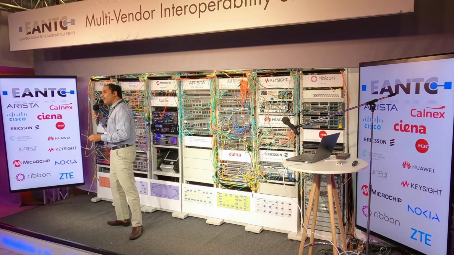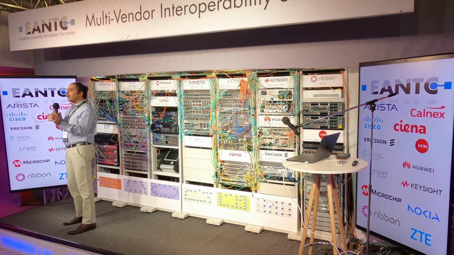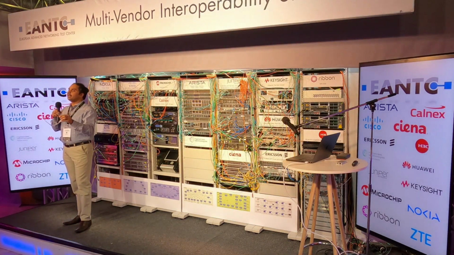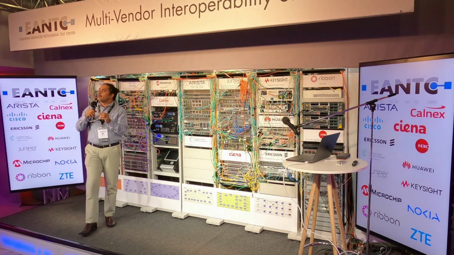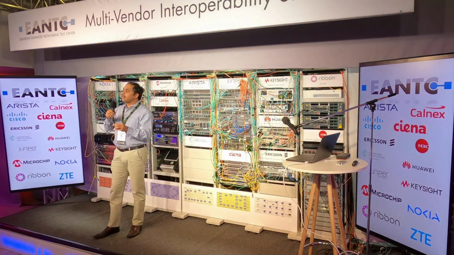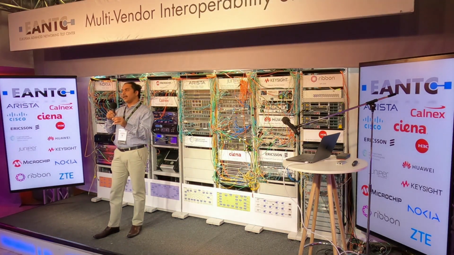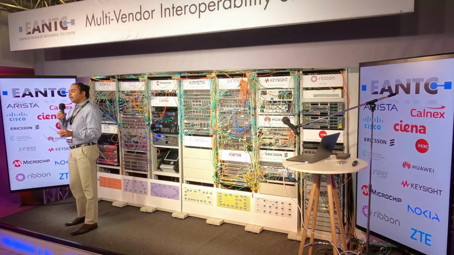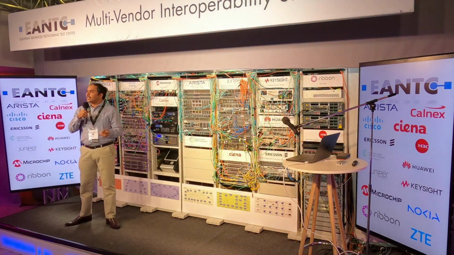The overlay is something like this: we have 100 provider edge nodes in the system, and out of them we have multicast listeners behind only 10 nodes. So we need a way to figure out who my interested multicast listeners are, and the overlay is the mechanism to provide that. Currently we have EVPN, multicast VPN, or IP multicast acting as the overlay.